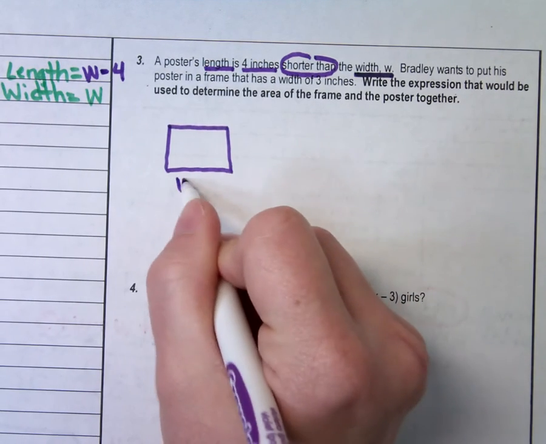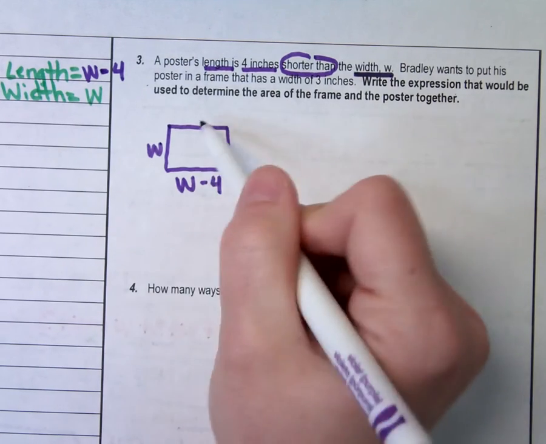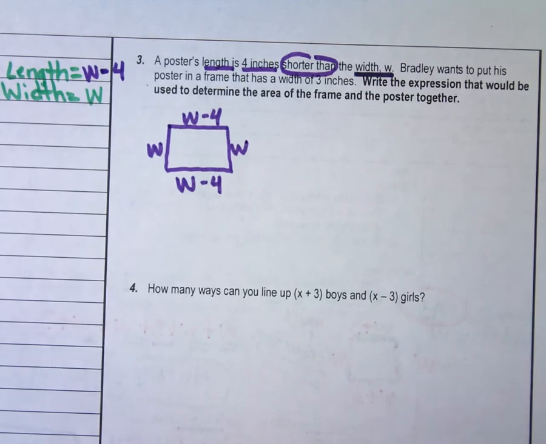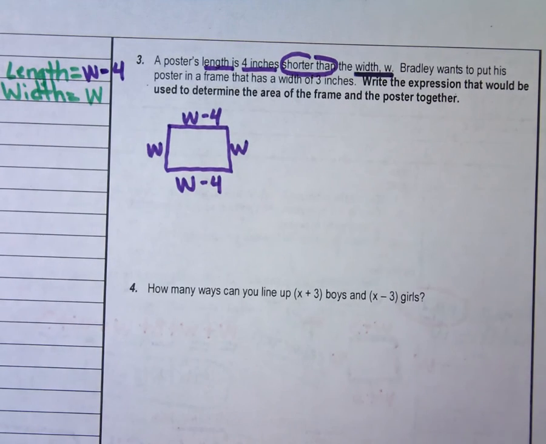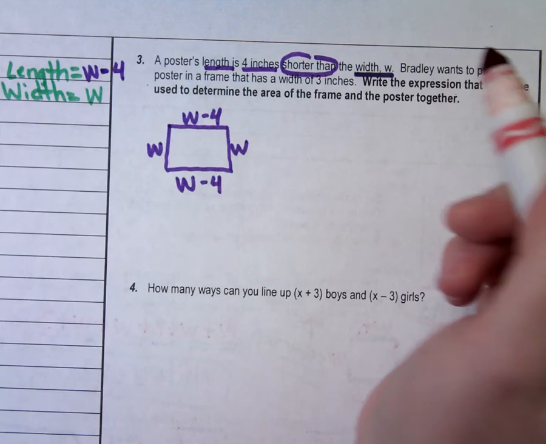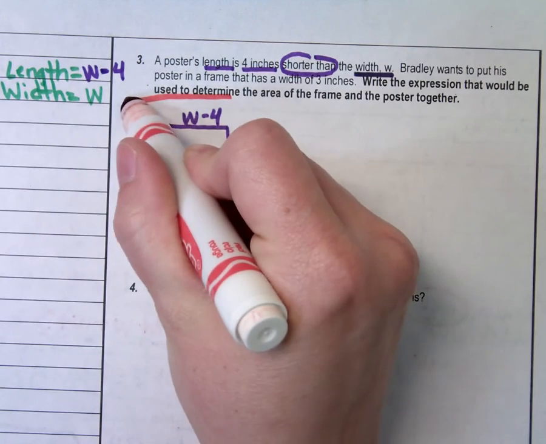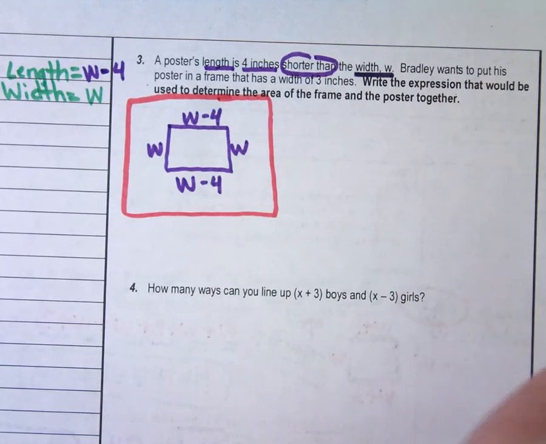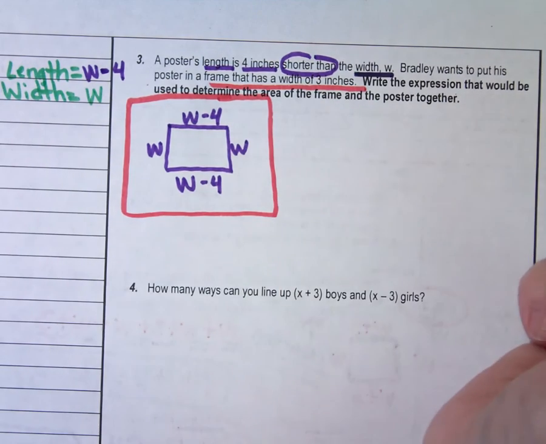So it says the length is W minus 4, and the width is W. Okay, so this up here is W minus 4, and this over here is W. It said that Bradley wants to put a poster in a frame that has a width of 3 inches. So we want to take this poster and put it in a frame. So here's this frame going around it. And it says the frame has a width of 3 inches.